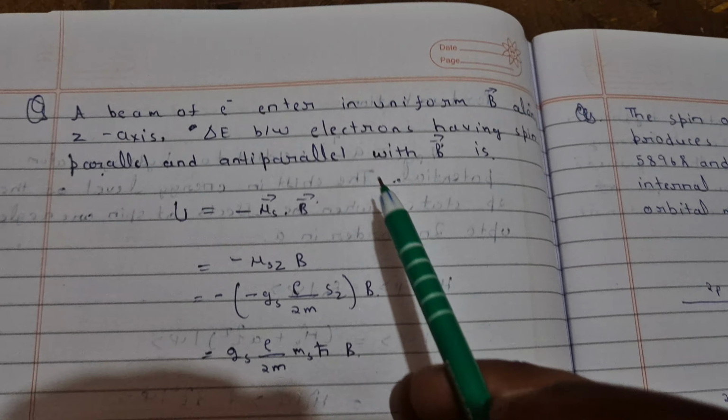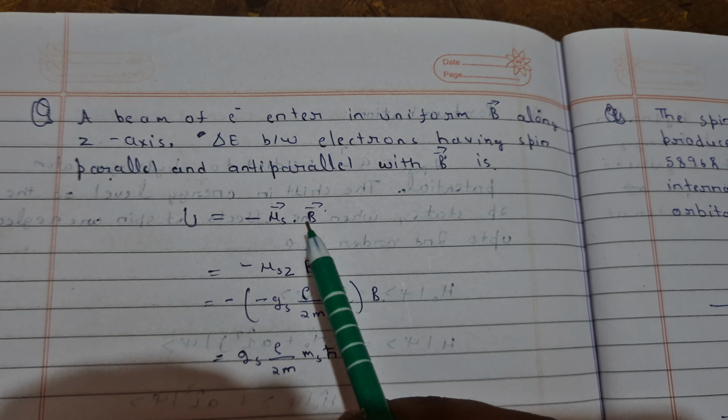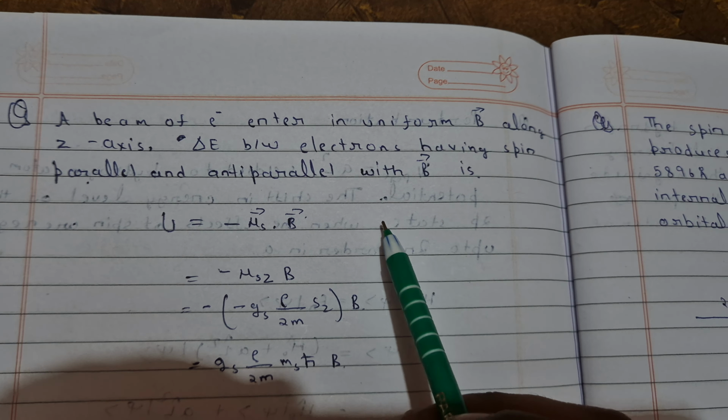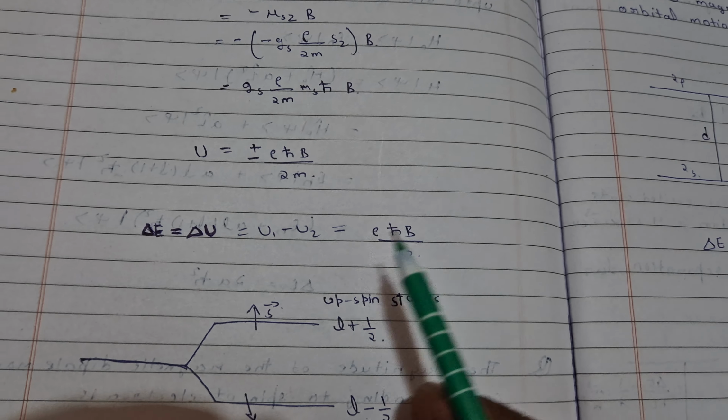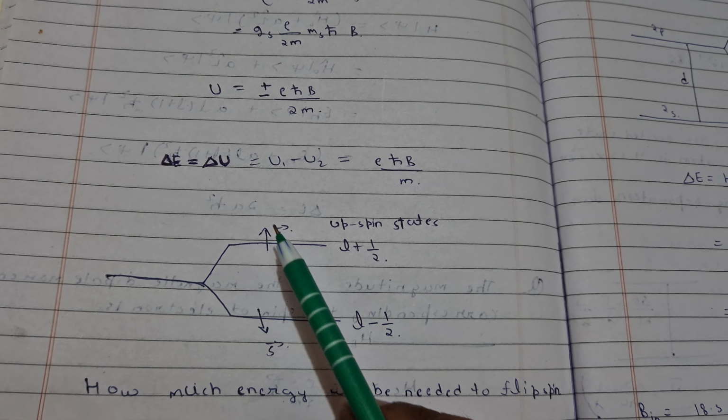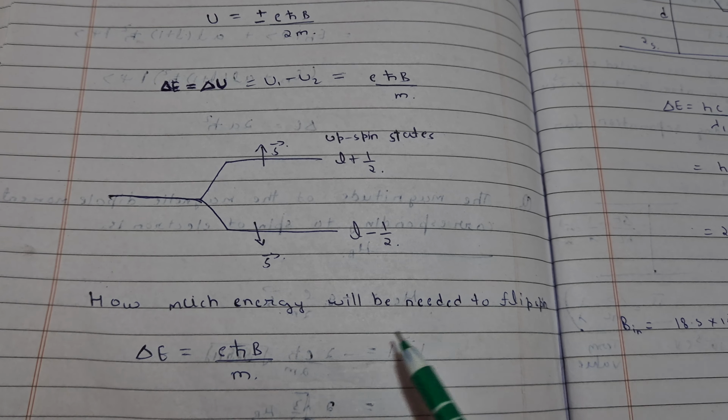Now you have the answer which they asked. They can also ask how much energy is required to flip the spin, meaning the plus state becomes minus and the minus becomes plus. So this much amount of energy will be required. The same energy is required to flip the spin also. So they can ask you. This will be the same energy.